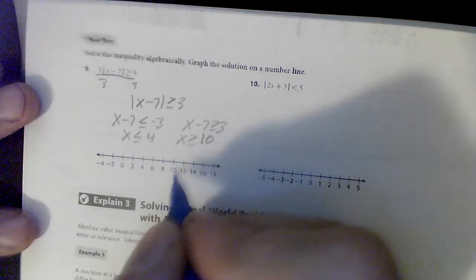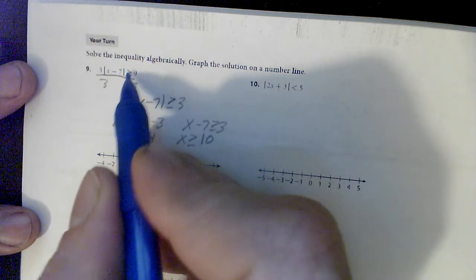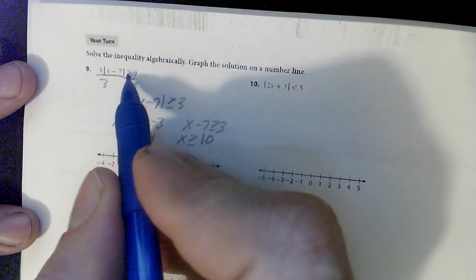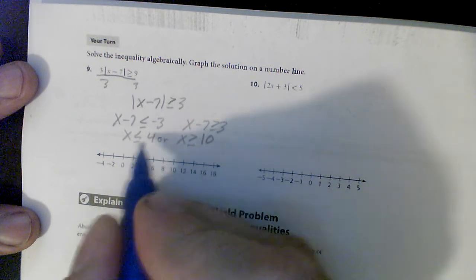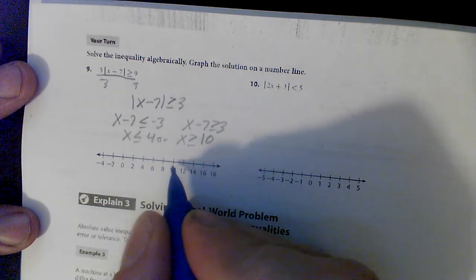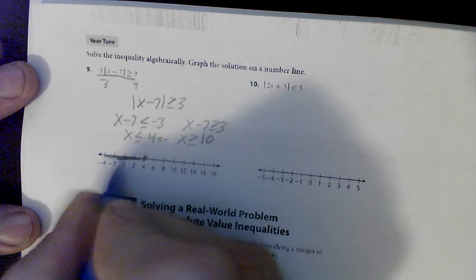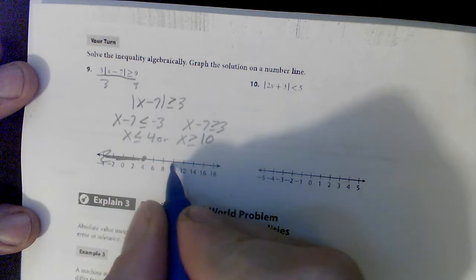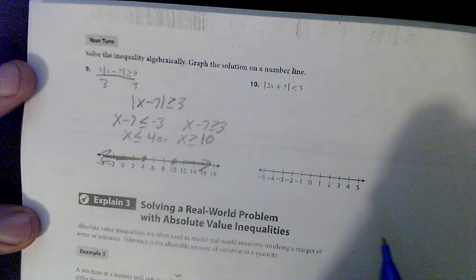And we're going to get two lines going away from each other, and that's to be expected because we start off with a greater than. If you look at the notes on the last page, anytime you have greater than, you're going to get an or statement because I cannot be both less than 4 and greater than 10. So let's do the less than or equal to 4. That's a solid dot shaded below 4. The greater than or equal to 10 is a solid dot shaded above. And we're done with that one.